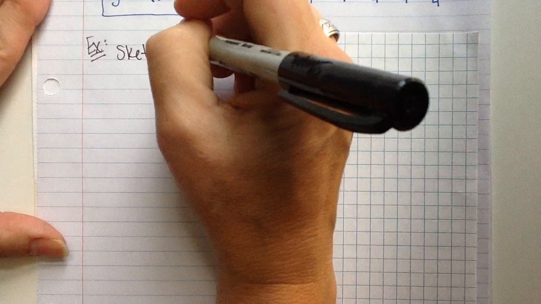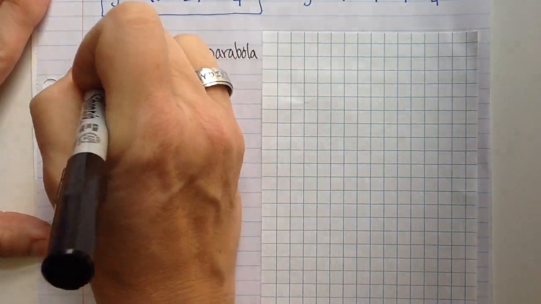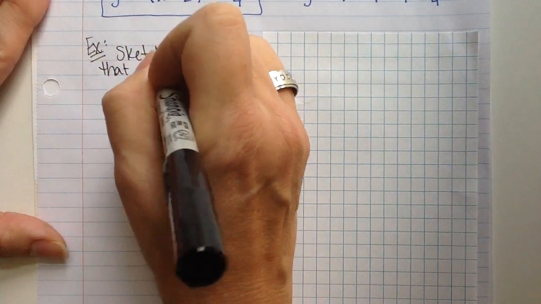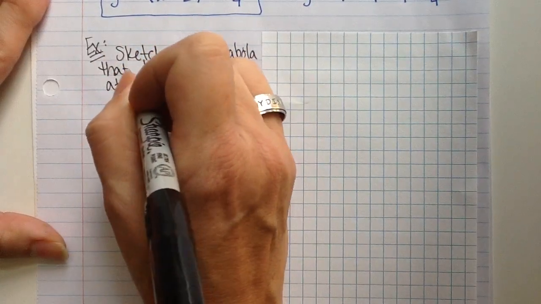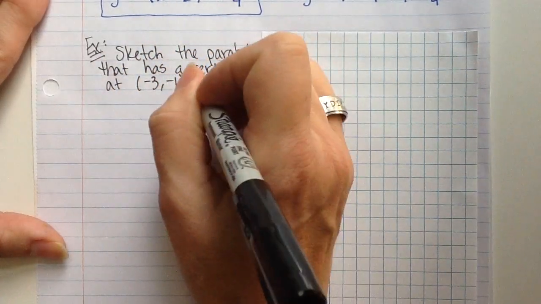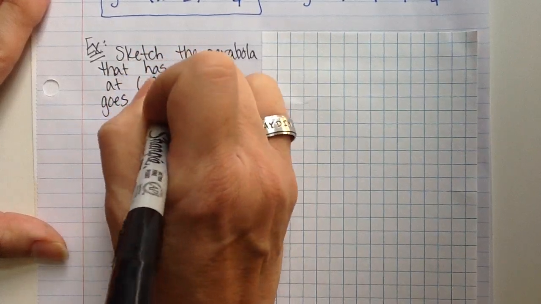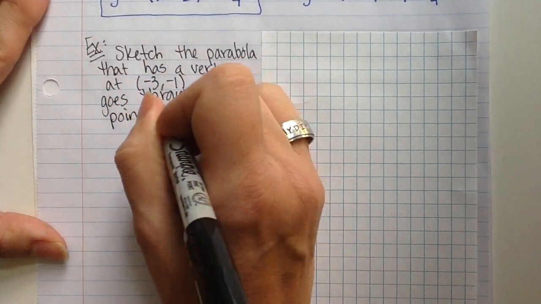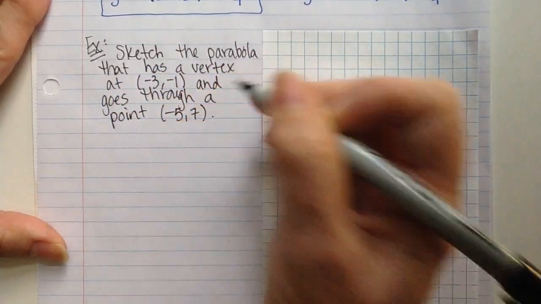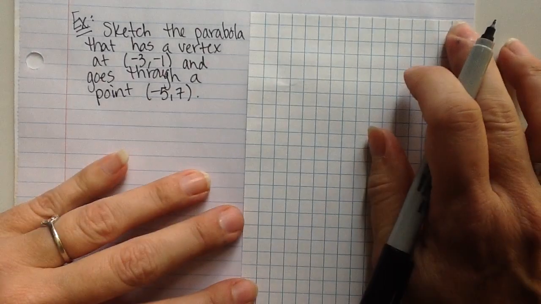Okay, so we are going to sketch the parabola that has a vertex at -3, -1, and goes through a point -5, 7. So I'm going to talk to you about how to do that.